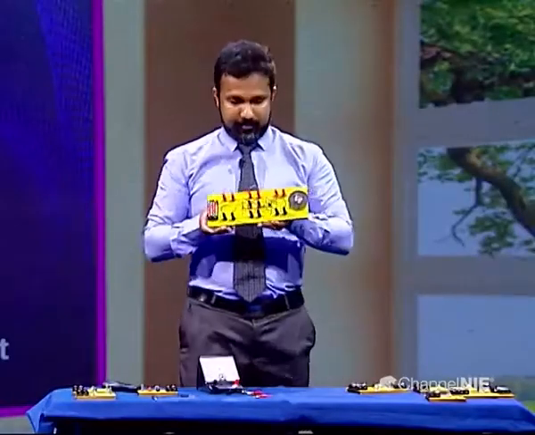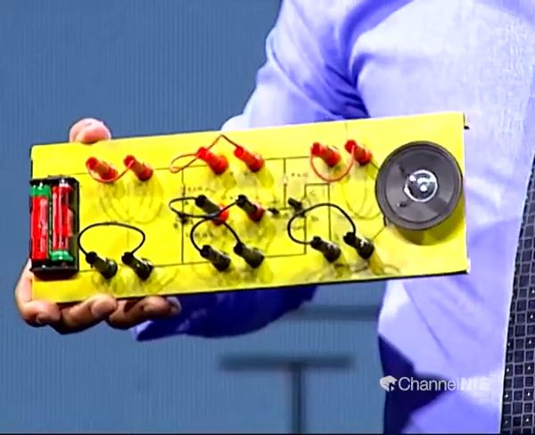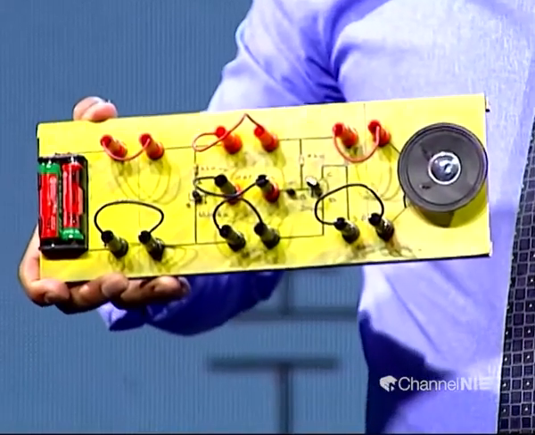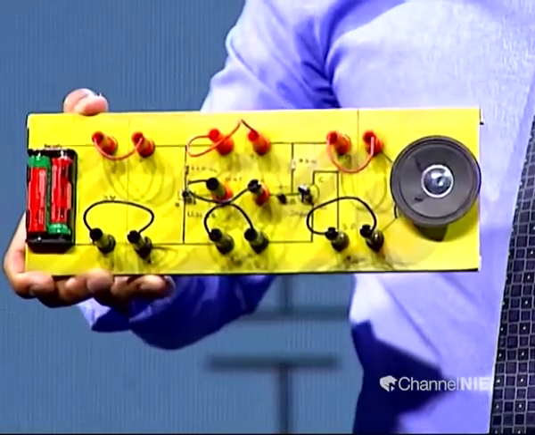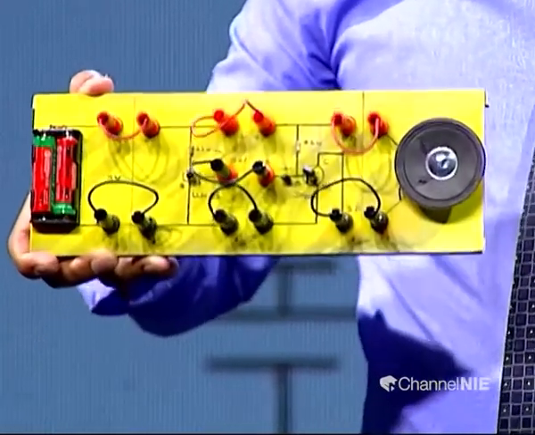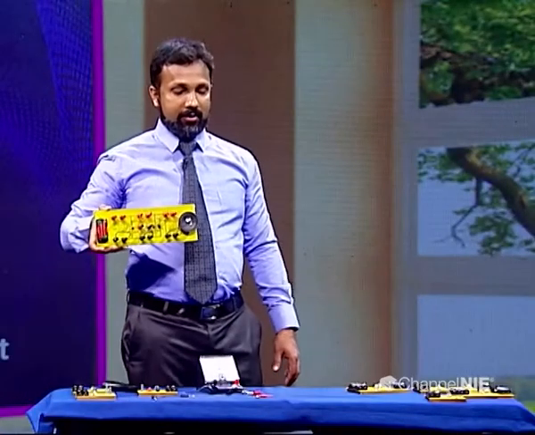Now you can hear that a very high sound is obtained. That is because of the amplifying process of the transistor, which is called a signal amplifier. Right.